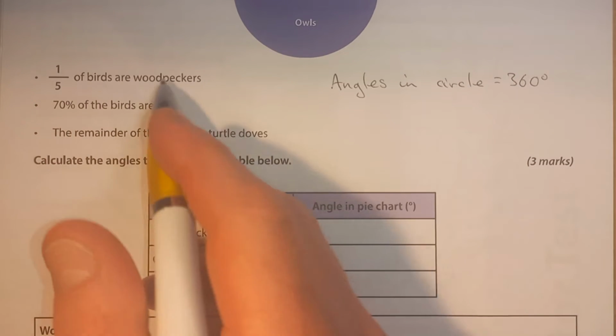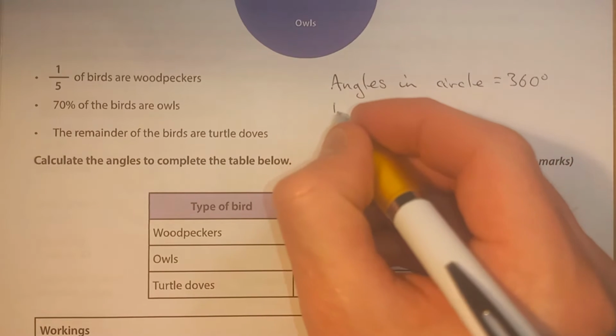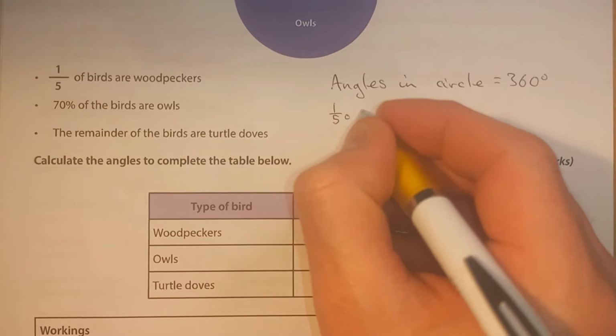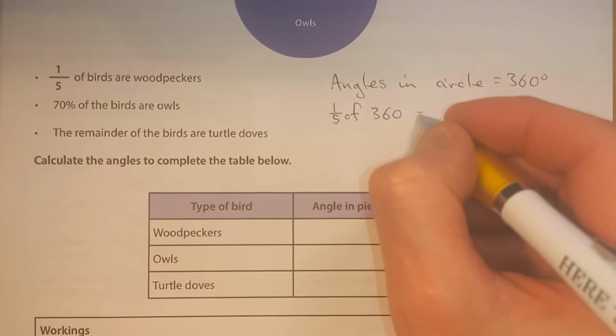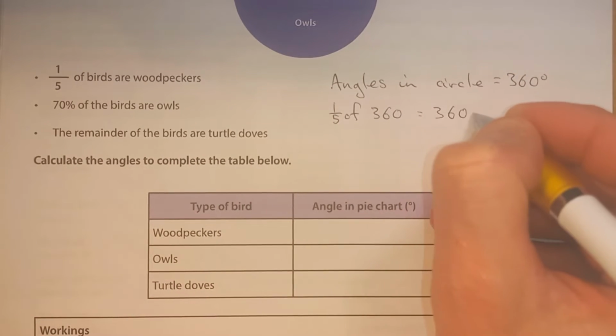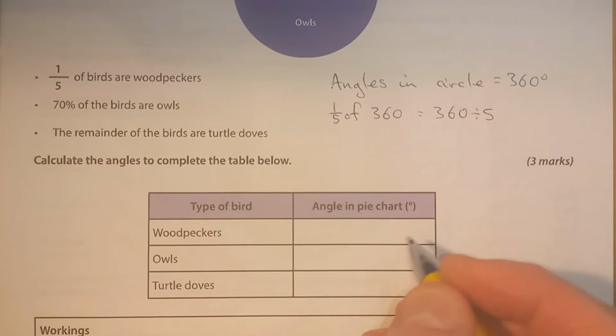So if 1/5 of them are woodpeckers, then we want 1/5 of 360. Or in other words, 360 divided by 5.